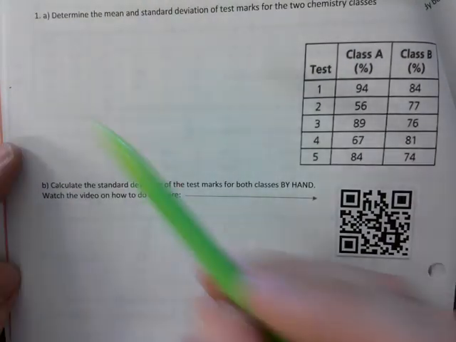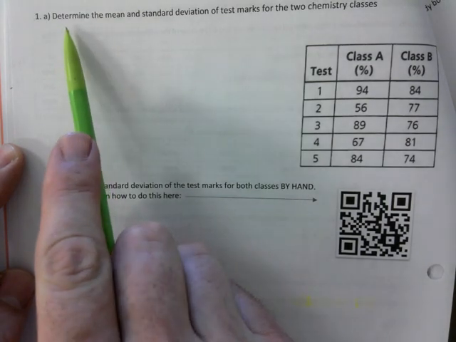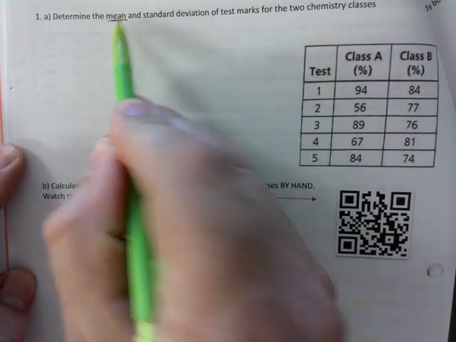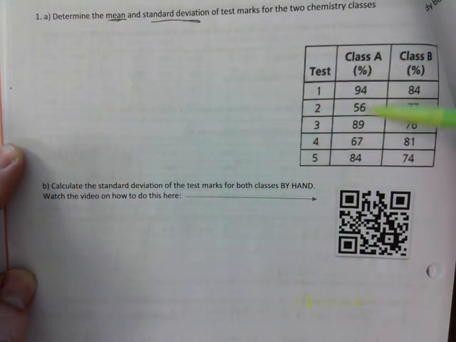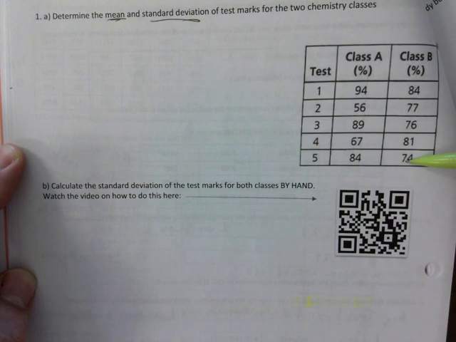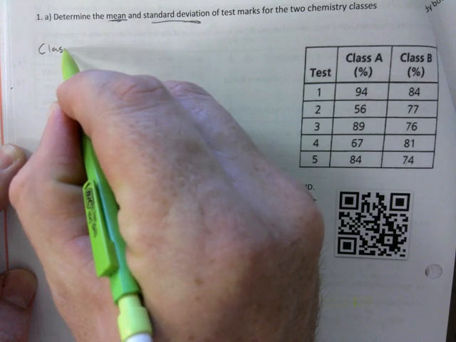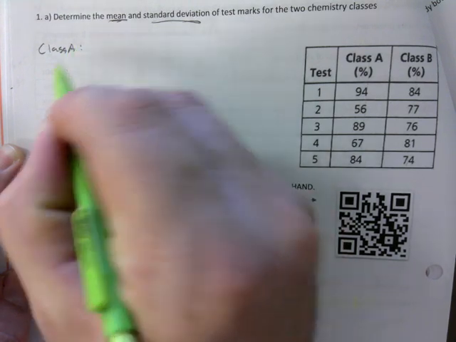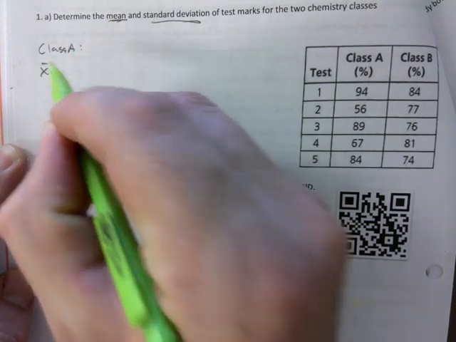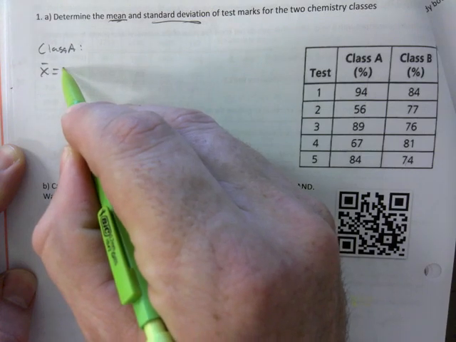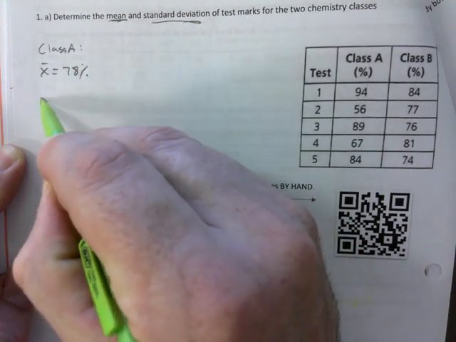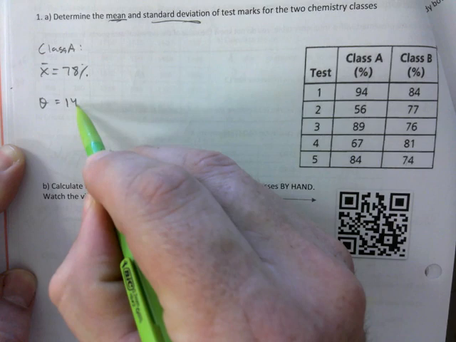Okay, so when you did the homework way back when, I asked you to determine the mean and the standard deviation for class A and class B. So we went ahead and did that. So let's write this down. Class A, if you don't have this, of course, the mean is 78%, and the standard deviation is 14.27%.